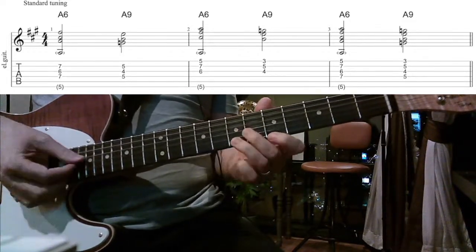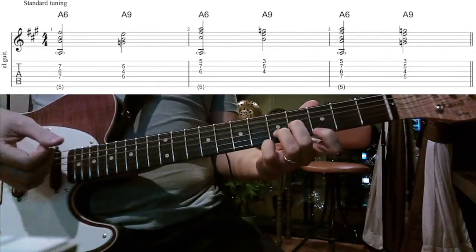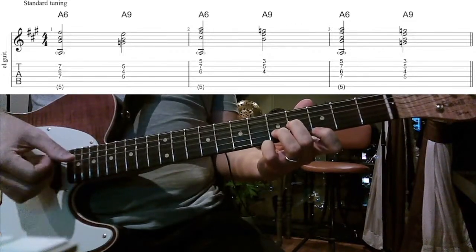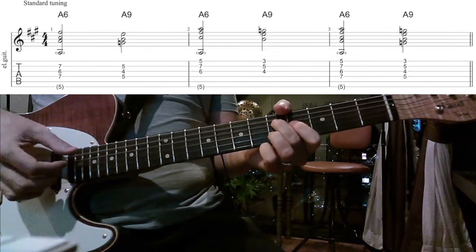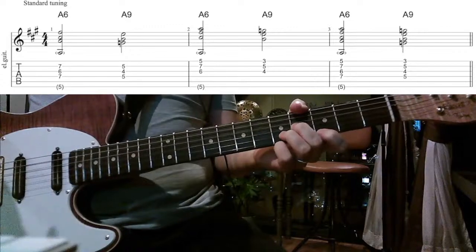That voicing, there's your A6 chord, now going down to an A9. So same chords, 6 chord, 9 chord, 6 chord, and 9 chord, but a slightly different flavor.